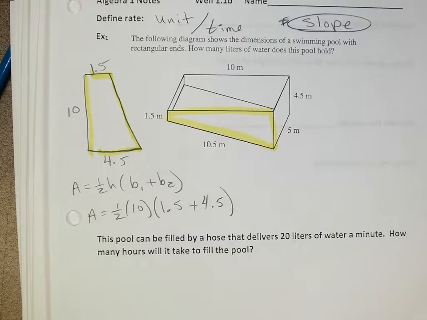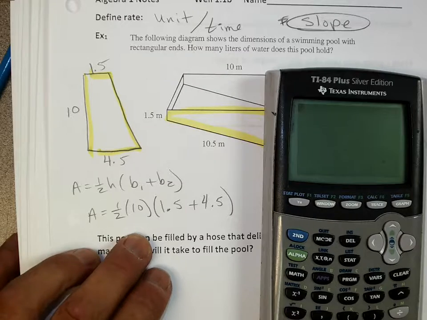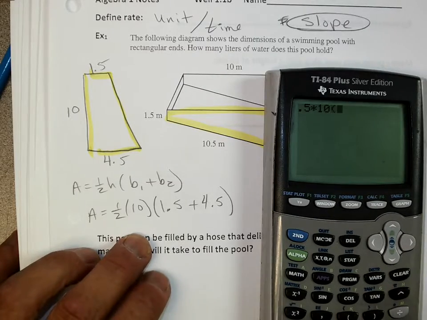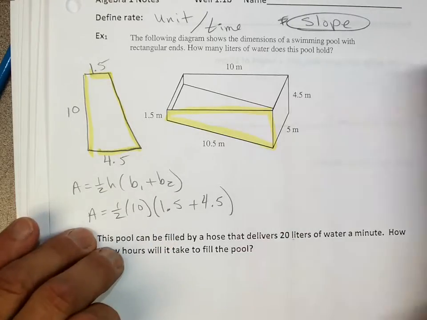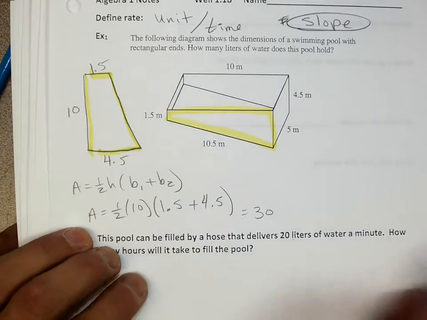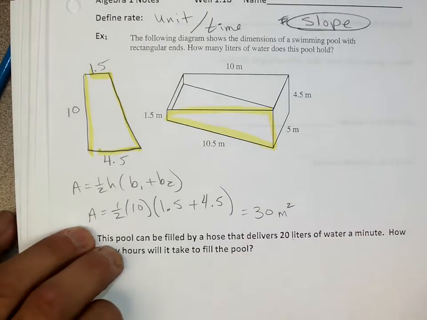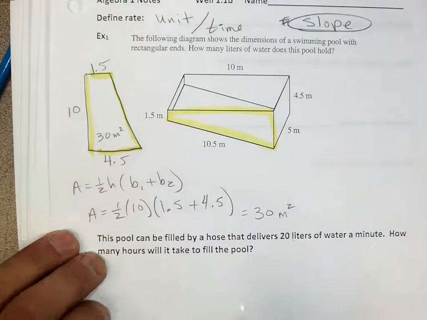Now, please use calculators, you guys. You're going to do all the problems right and make a mistake, and I don't want you to do that. So 0.5 times 10 times 1.5 plus 4.5, and I get 30. That's in terms of meters squared, because it's area. So this is 30 meters squared, okay? How am I doing? Good.